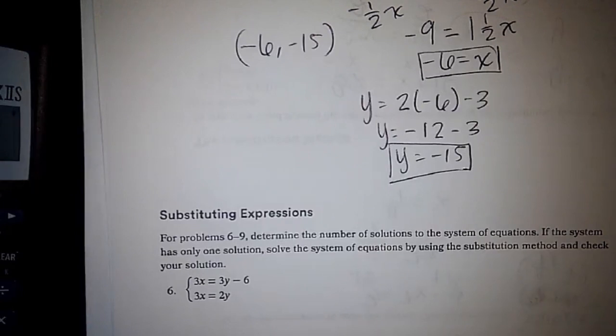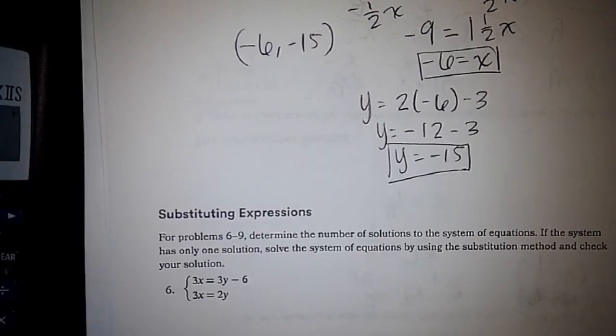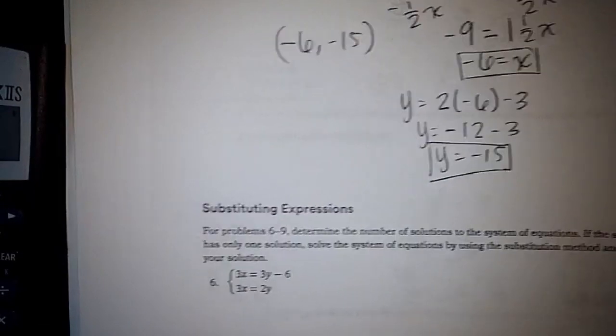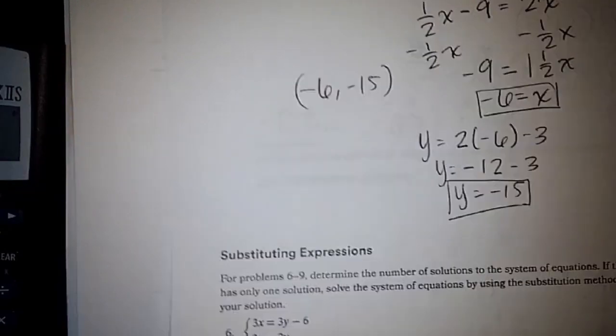Okay, so what I want you to do is with your groups, I'm going to give you 2 minutes per problem. So I'm going to give you 8 minutes. And I want you to do number 6 through 9. 6 through 9. 2 minutes per problem, okay? So, go.